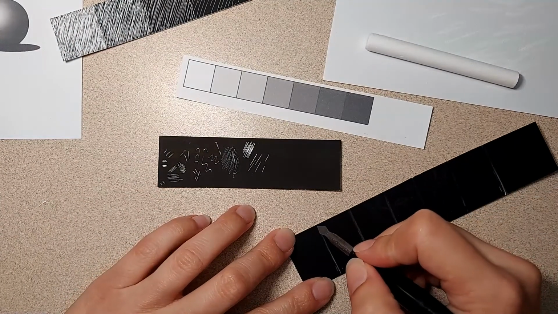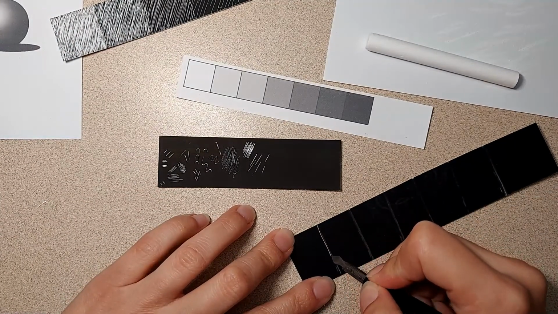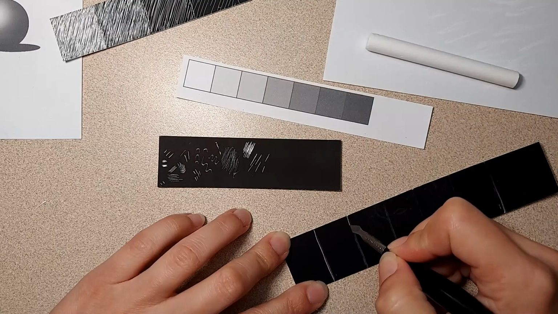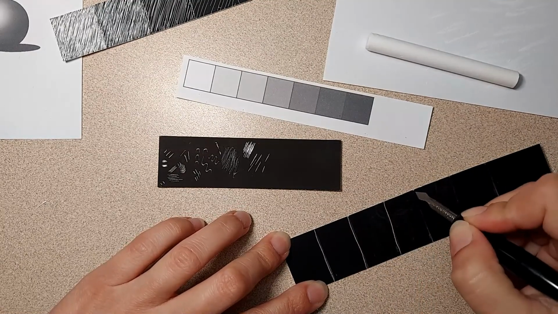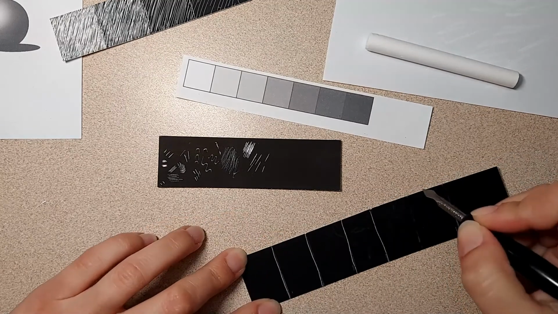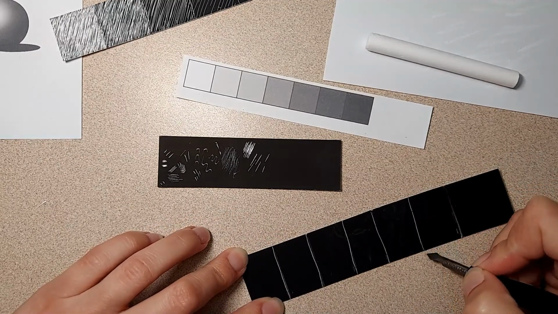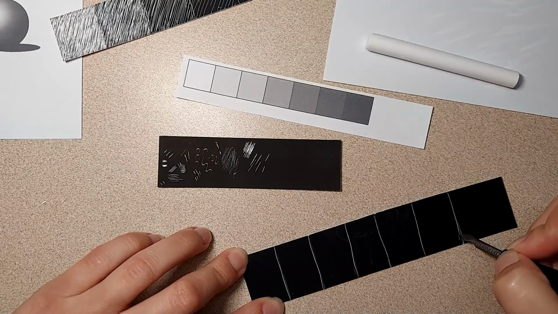All right, so now let's move on to creating your value scale. So I would say go ahead and create a line in between each of your blocks here, because your chalk will wipe off as you're working. It doesn't have to be perfect, just creating a separation.